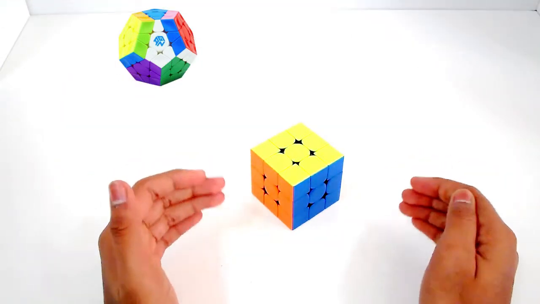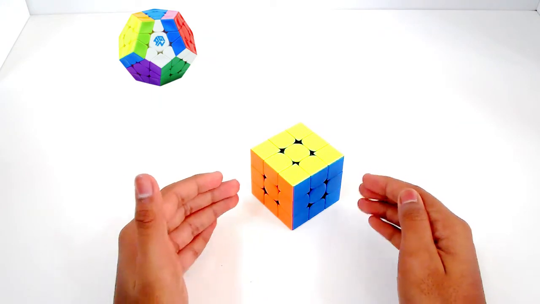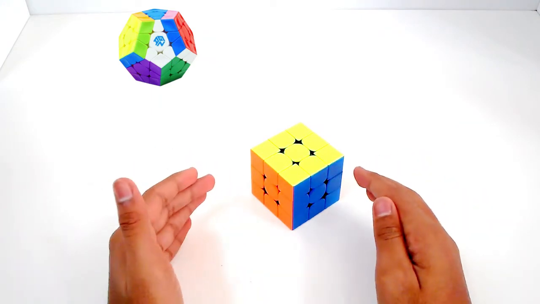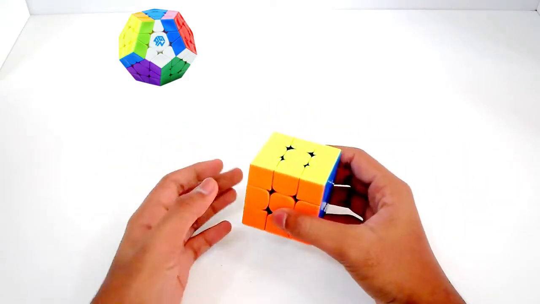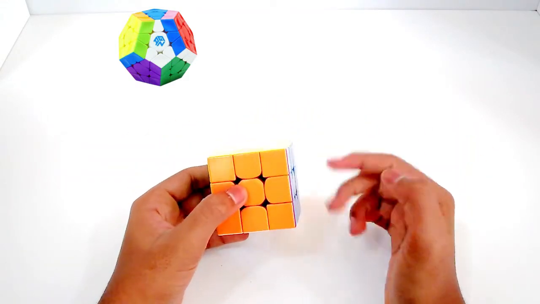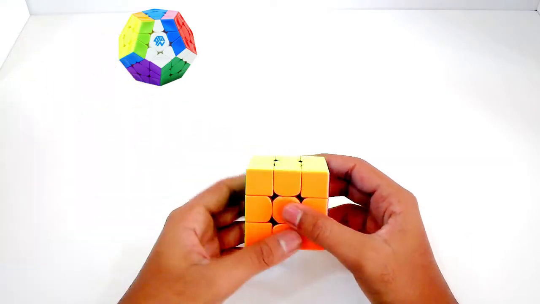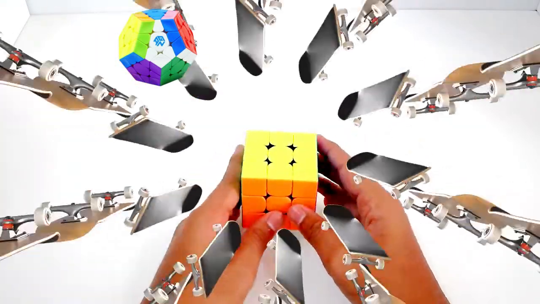So this is the key point that you need to keep in your mind, so that it's easy for you to understand the clockwise and counterclockwise directions in a Rubik's Cube, and that will help you get faster execution in the Rubik's Cube.